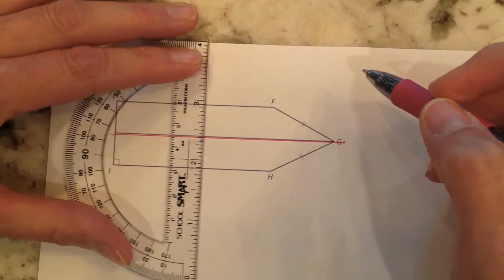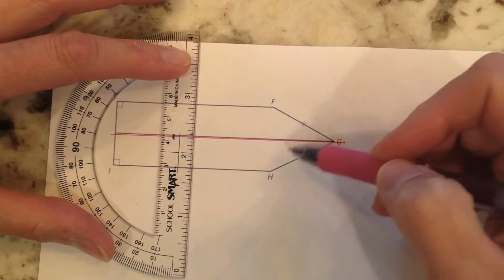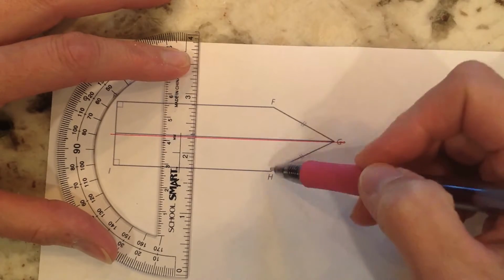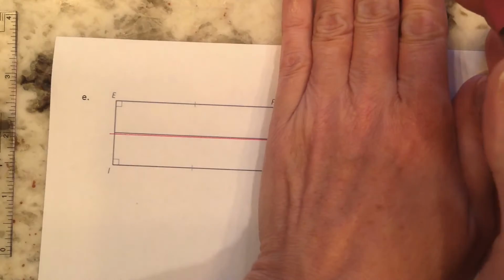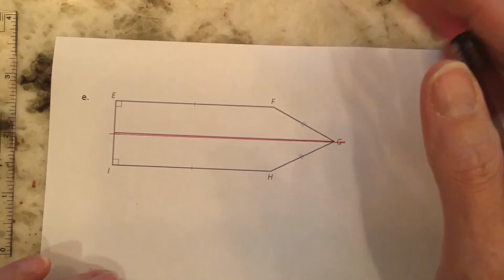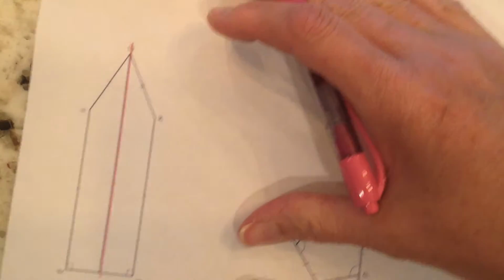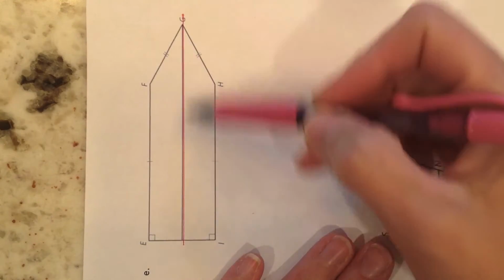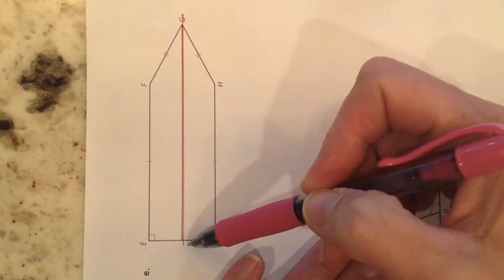If we try to cut it here, it would cut E and F in half and I and H in half, but it would not make it so that when we folded it, it would be directly on itself. If this part of the figure wasn't there, then it certainly would, but because we have this part up here to worry about, this part here is the line of symmetry. And if you look at it this way, you can certainly see that that is the only line of symmetry.